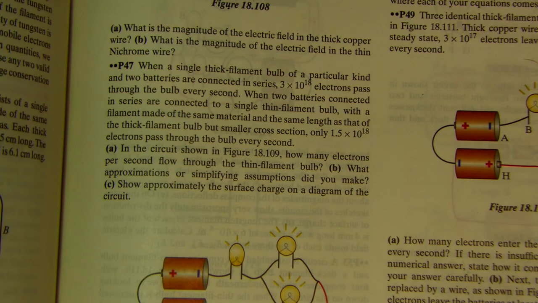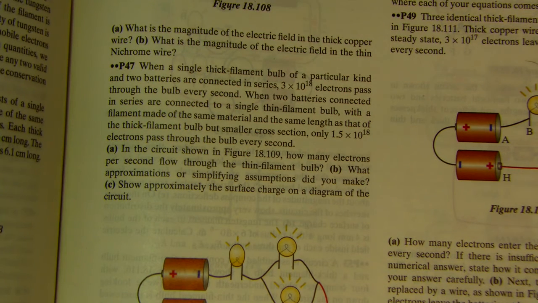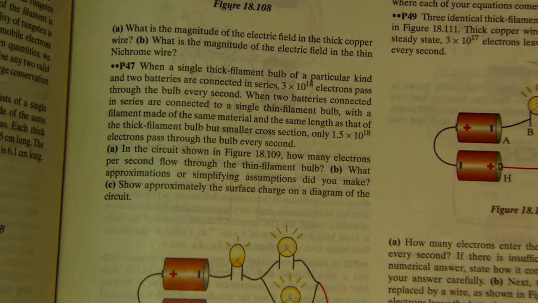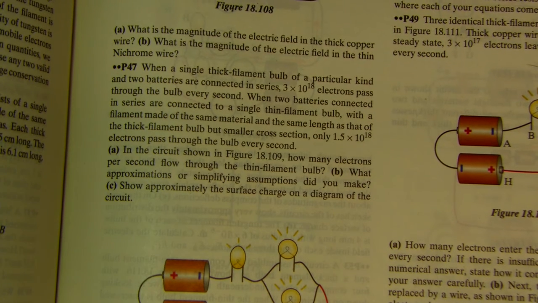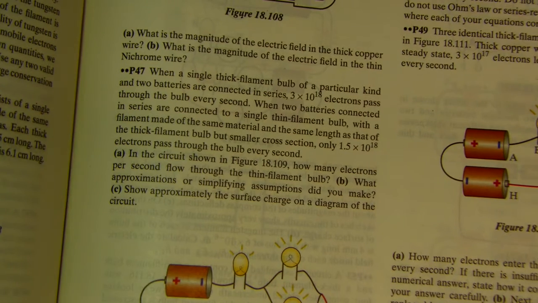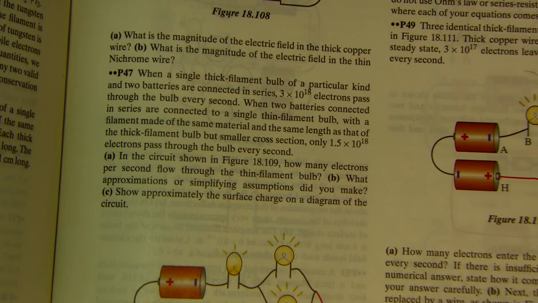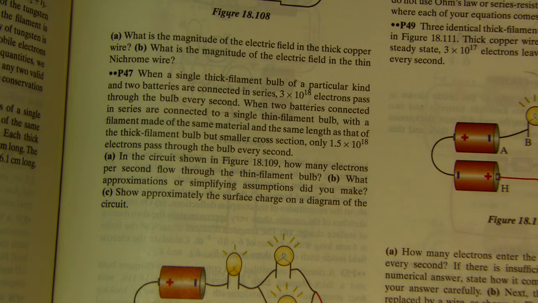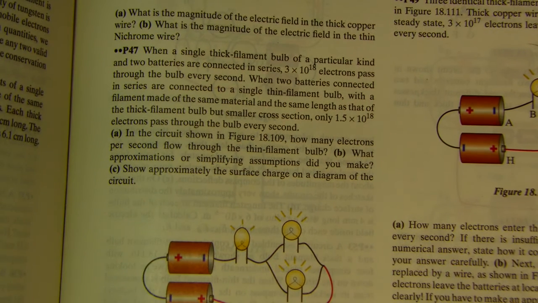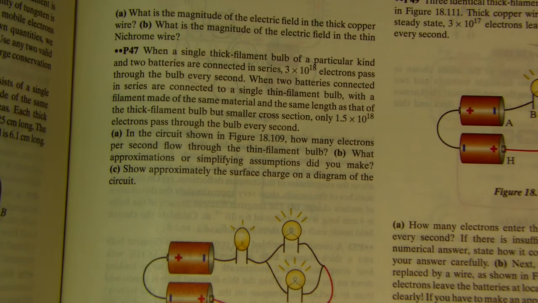When a single filament bulb of a particular kind and two batteries are connected in series, so that's where they go around, 3 times 10 to the 18 electrons pass through the bulb every second. When two batteries connected in series are connected to a single thin filament bulb with a filament made of the same material and the same length as that of the thick filament bulbs but a smaller cross-section, only 1.5 times 10 to the 18 electrons pass through the bulb every second, so that's half.